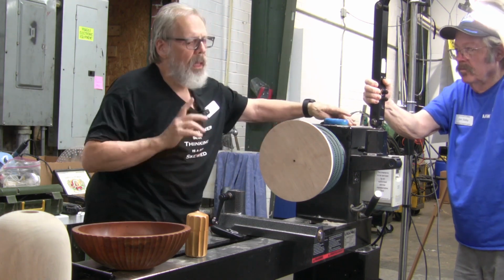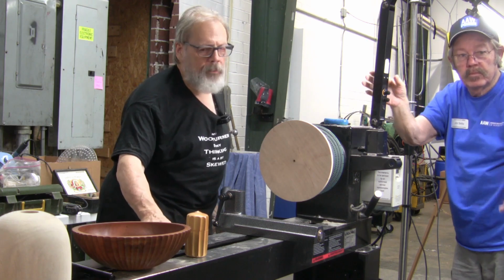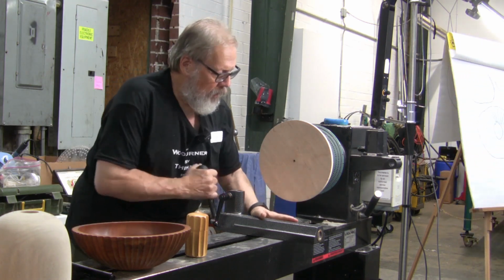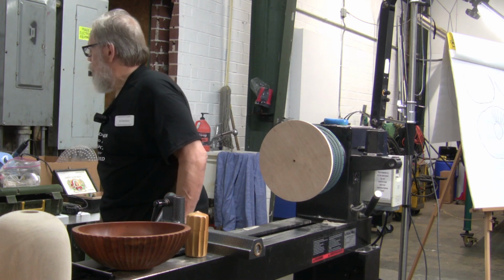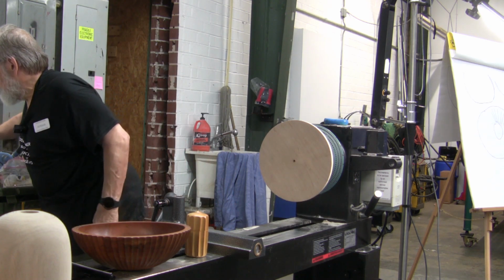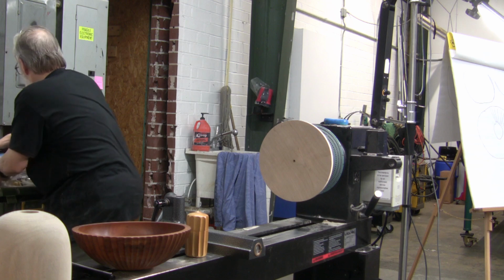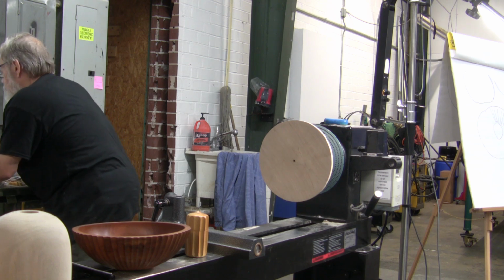So I have to do my layout. Now the layout can be done by building a table.